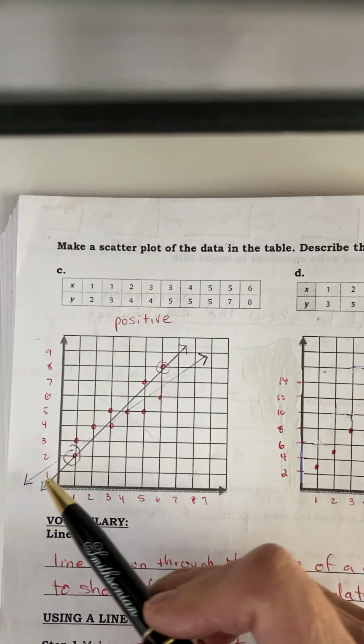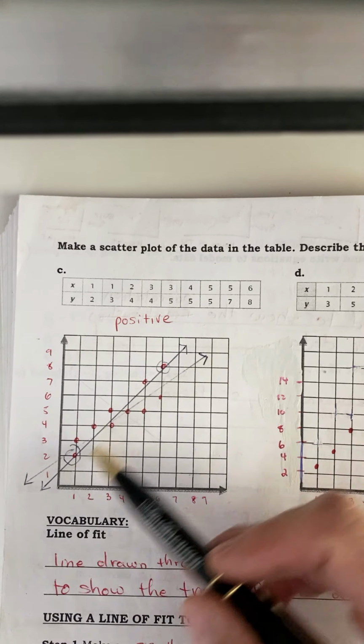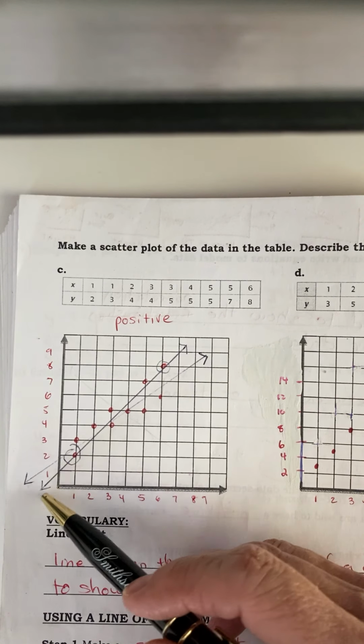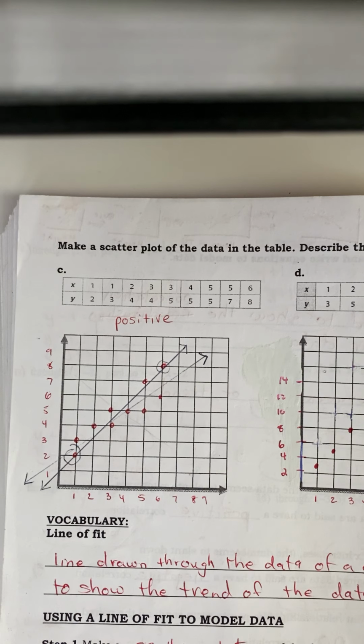But I don't want people to stress out too much where you draw the line, because now if I drew the line this way and you drew the line that way, we both can be correct, even though we're different. We just interpreted it where the line should go a little differently. So this is not an exact science unless you use a computer. But this line is called the line of fit.